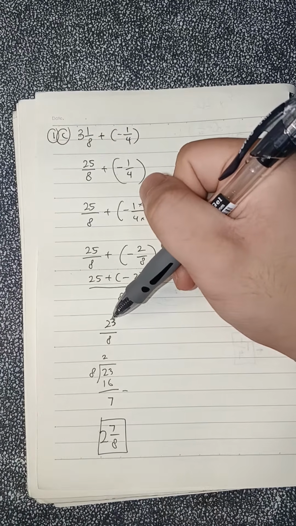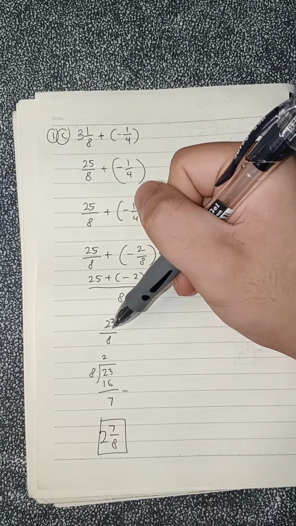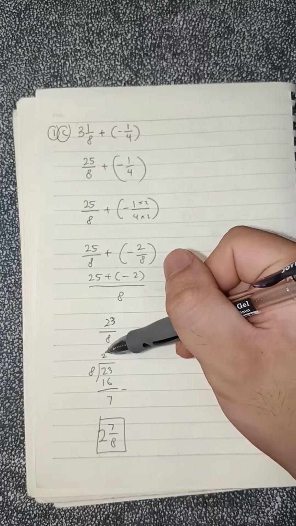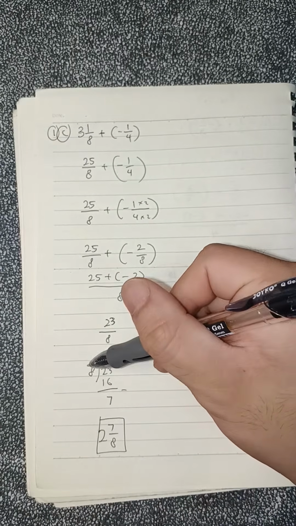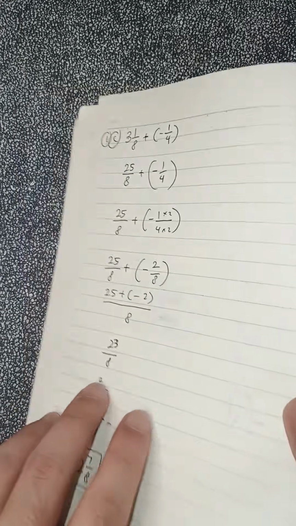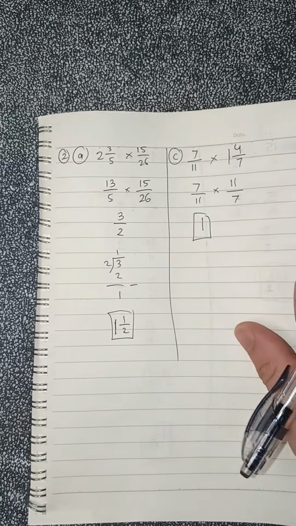And always remember, if the top is larger than the bottom, change it into a mixed fraction. You do it the same way like 1A. Do the division and top, bottom over left. 2, 7 over 8. 1D, you do it yourself. Now I'm going to go to 2A.